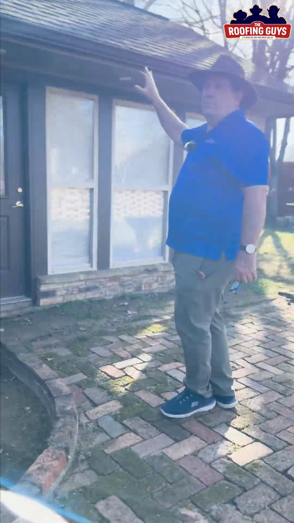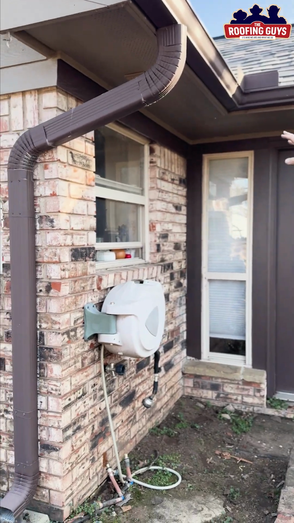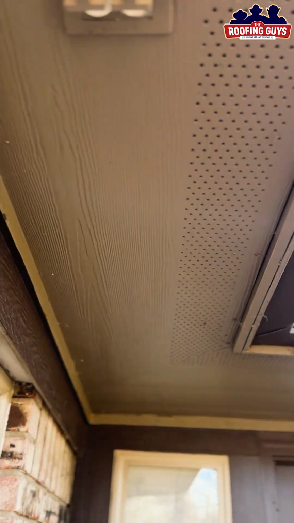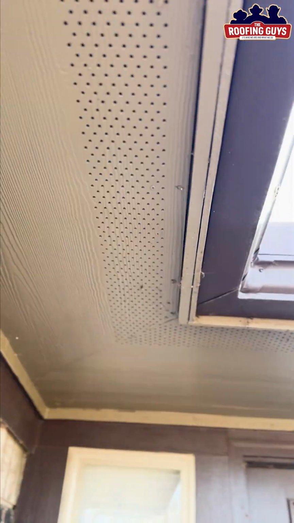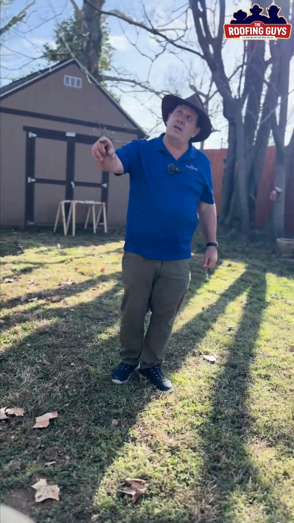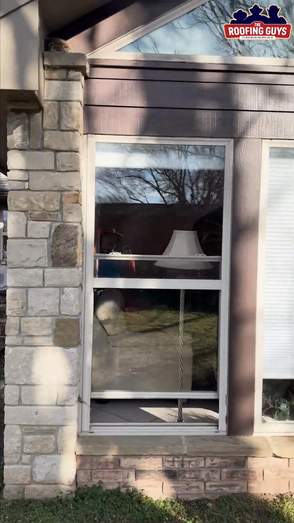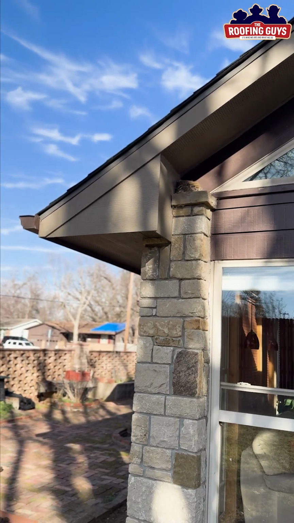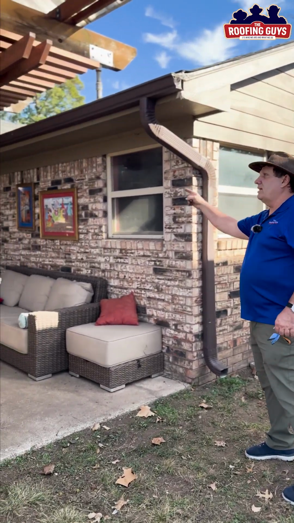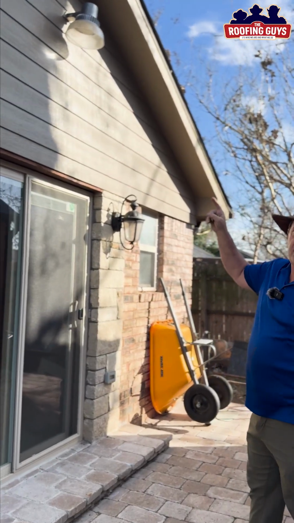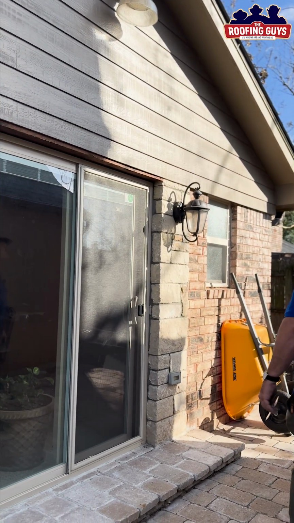This extension was put on the house afterwards, and it has soffit that's actually continuously vented. And it's got a bird nest right up there. He's got the soffit ventilation on both sides of his patio out here. He thought he had a gable vent here, but he doesn't.